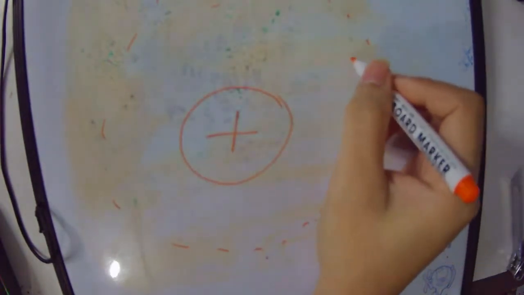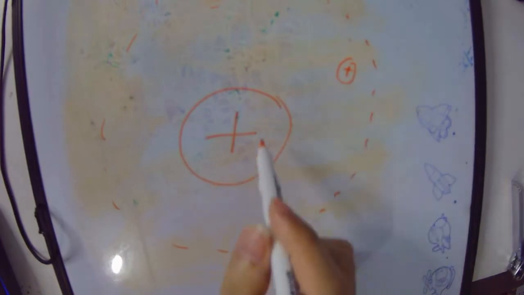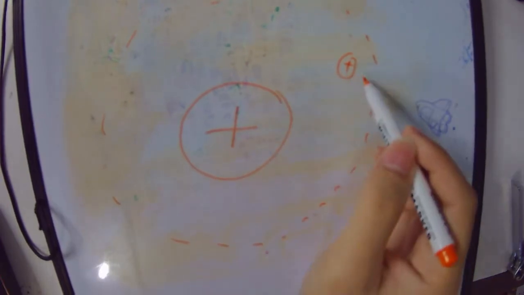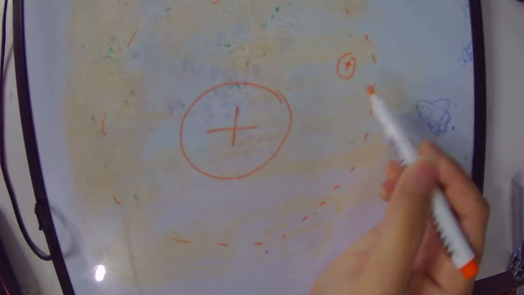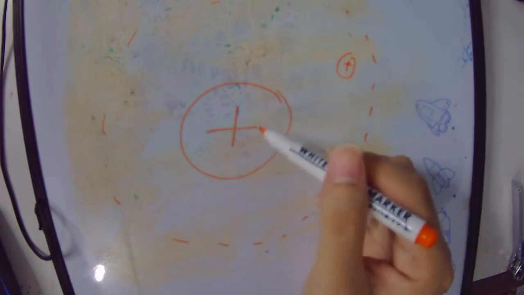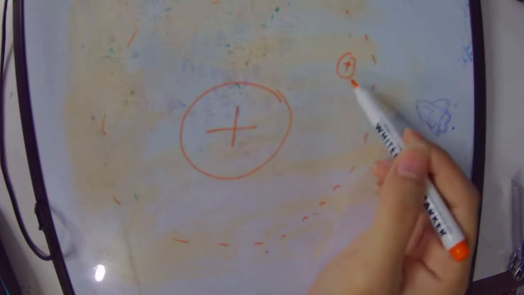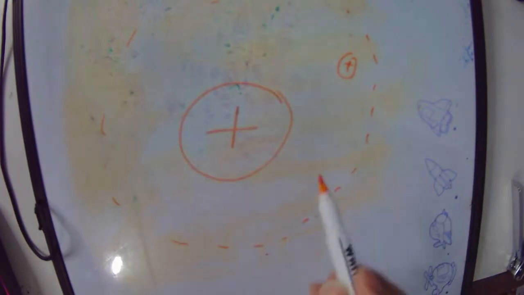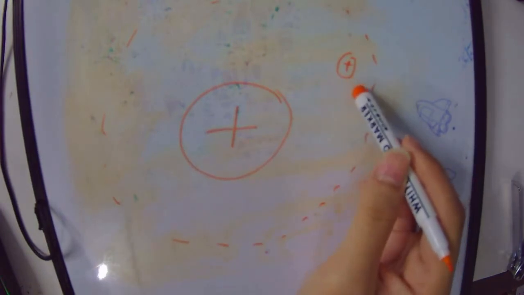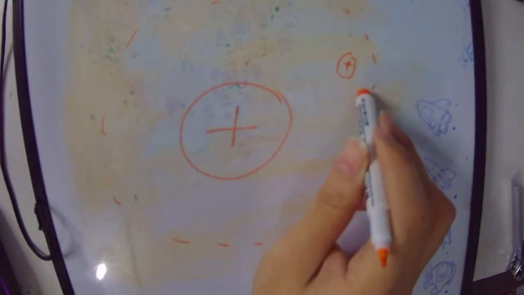So if another smaller charge goes in this area, this smaller particle or other charge will experience a force from the charged particle because this smaller one is in the electric field. Remember, this area is called the electric field, and so it will experience some kind of force. Now the type of force that it will experience will depend on its charge.